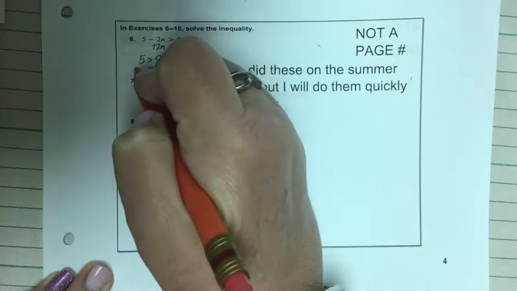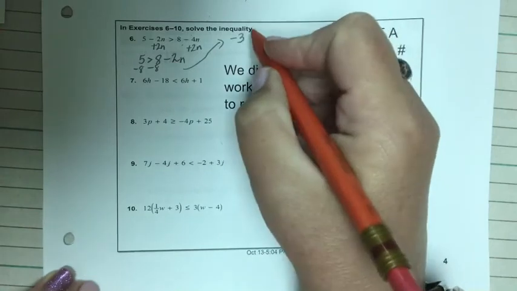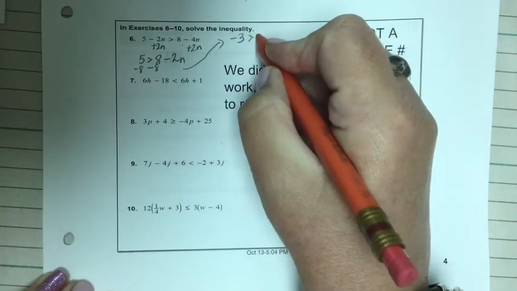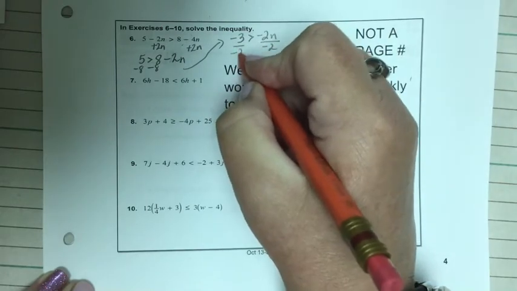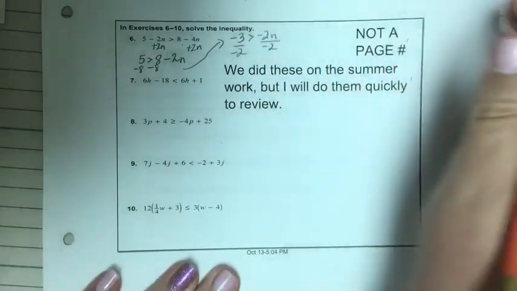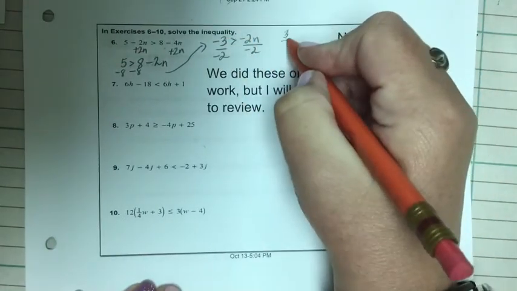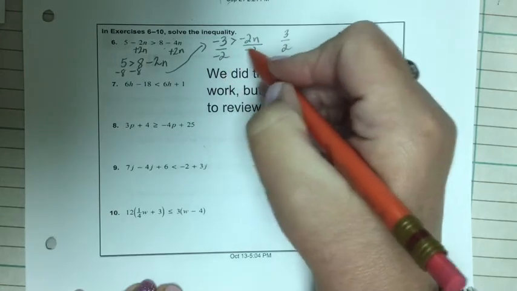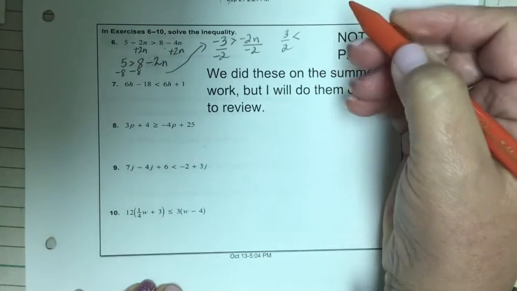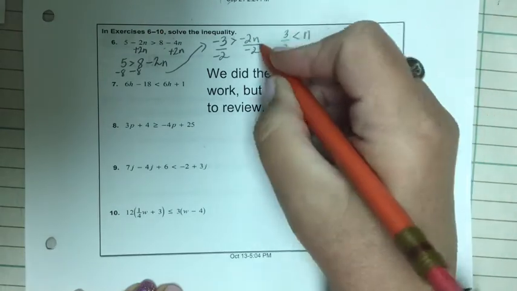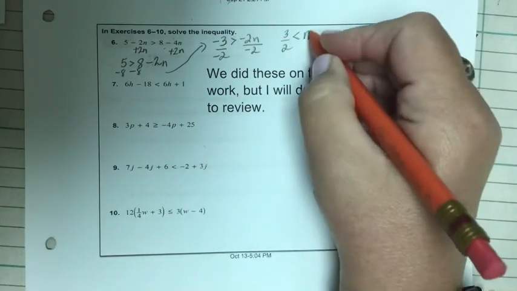Going to subtract 8. Negative 3 is greater than negative 2n. Going to divide by negative 2, and here's where many students for the summer work would mess up on this problem. A negative divided by negative, of course, is a positive. I divided both sides by a negative number, therefore the greater than symbol must become less than. And then a negative divided by negative is a positive 1. Negative 2 divided by negative 2 is a positive 1.